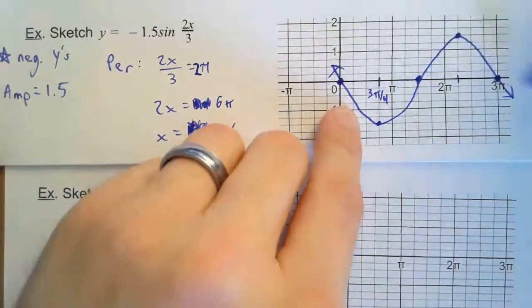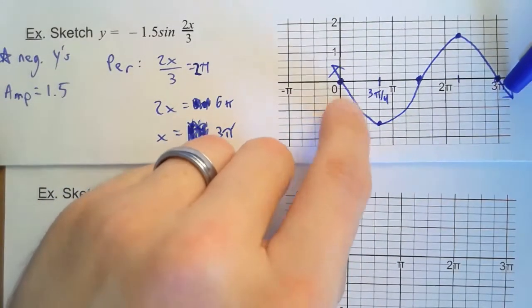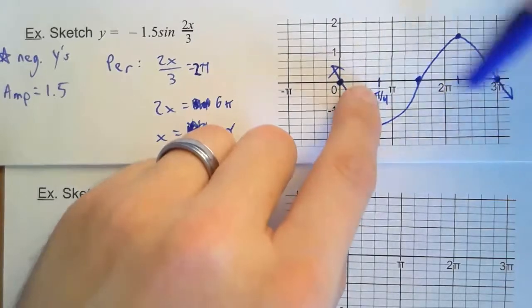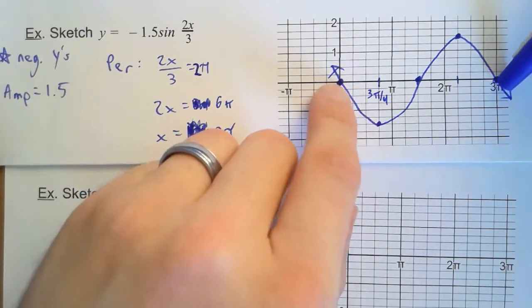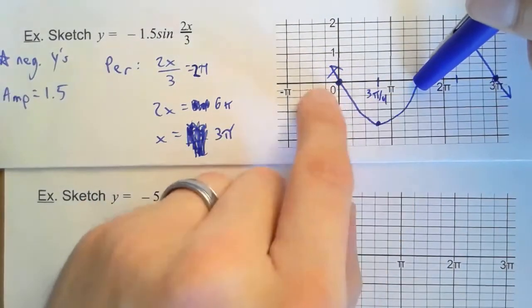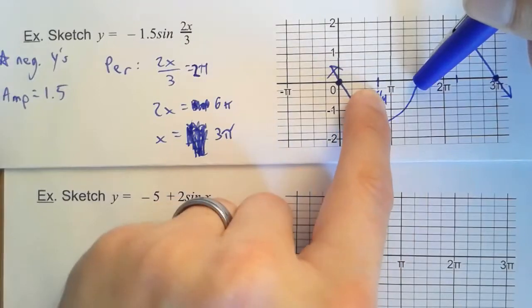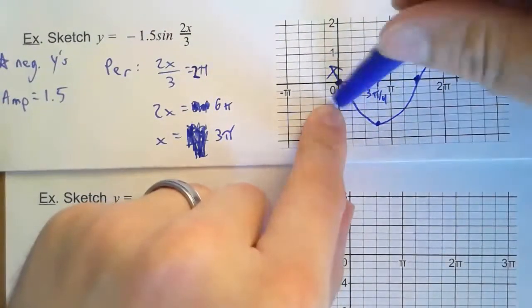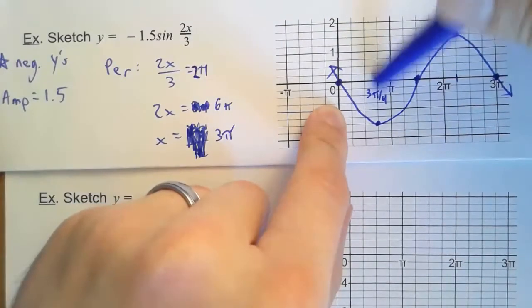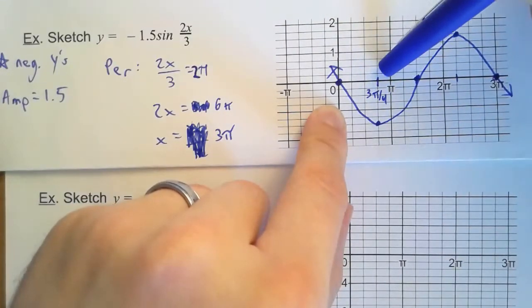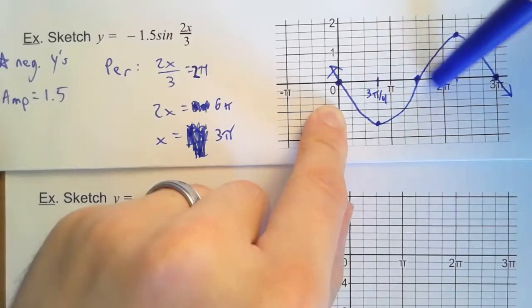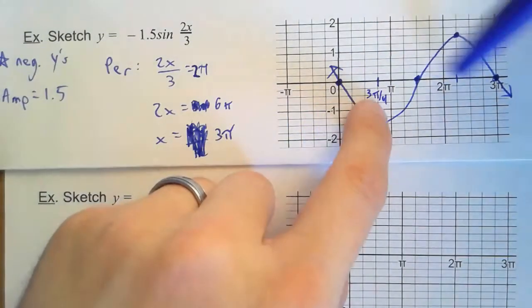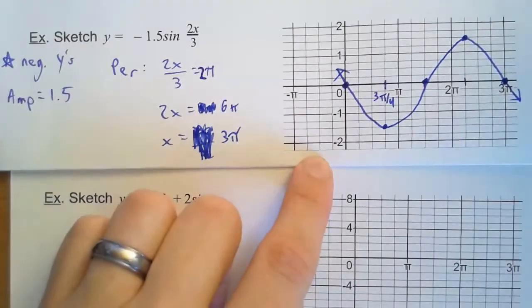To figure out where your other points were, you could do the half and half again thing. Halfway to 3 pi is 1.5 pi, and then figure out the halfway point there. Or again, you could think there are going to be 4 points, so 3 pi divided by 4. You're looking for 3 pi over 4, and then count 3 more tick marks each time. So that was a little bit tricky.